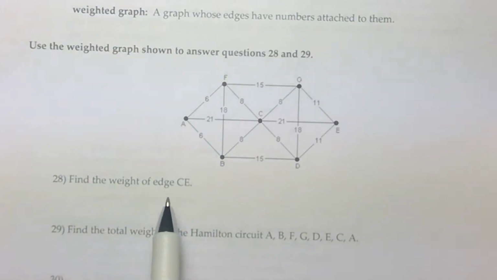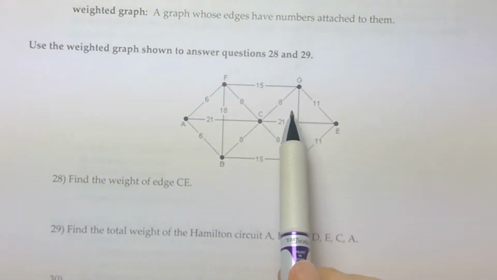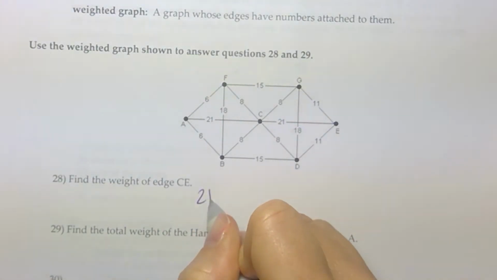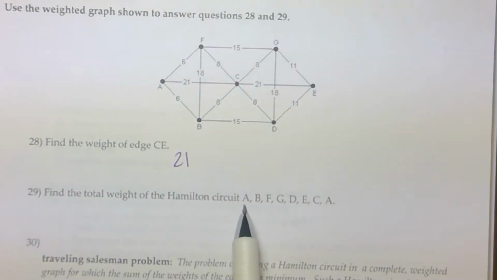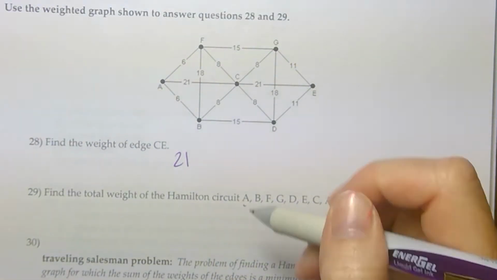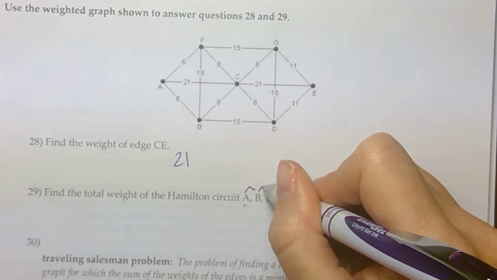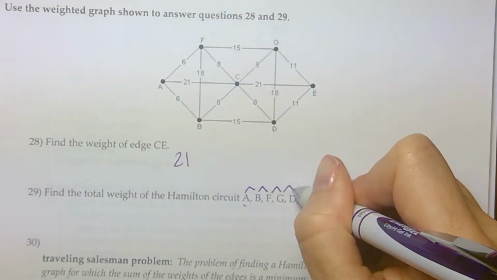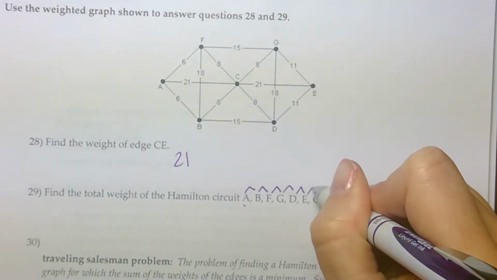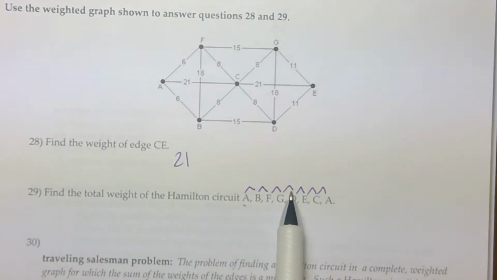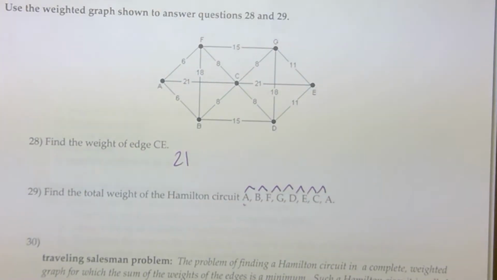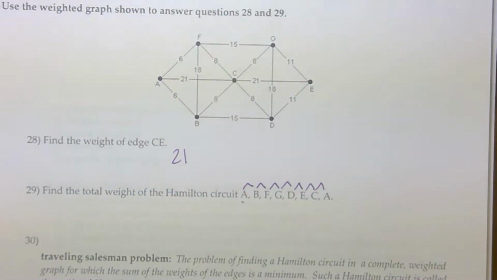So let's find the weight of edge CE. Edge CE is right here. The weight of edge CE is 21. Let's find the total weight of this Hamilton circuit, A to B, F, G, D, E, C, A. So every time I have a connection between 2 vertices, I have an edge, and each of those edges has a weight. So I need to travel 1, 2, 3, 4, 5, 6, 7 edges, and I need to find the sum of those weights.